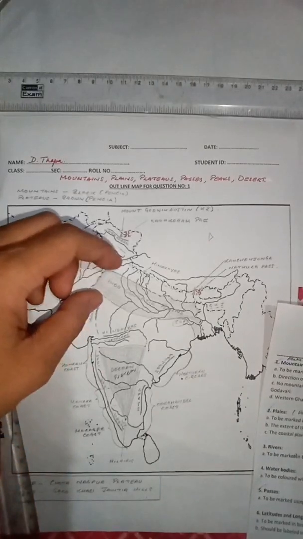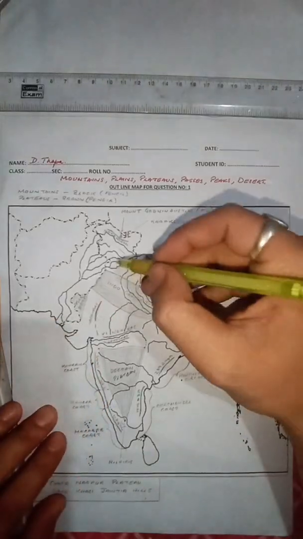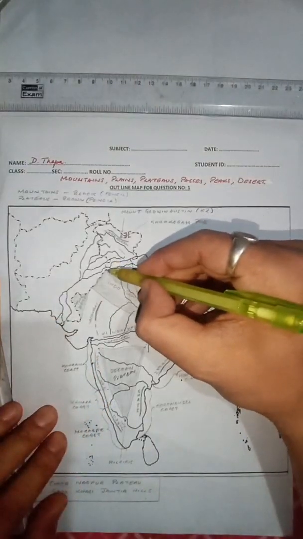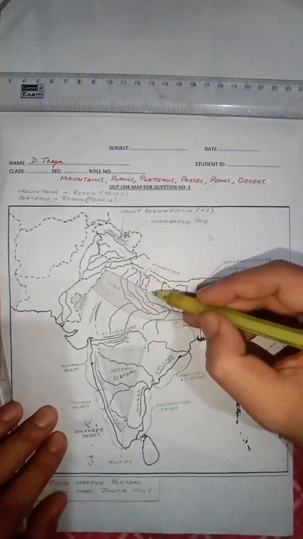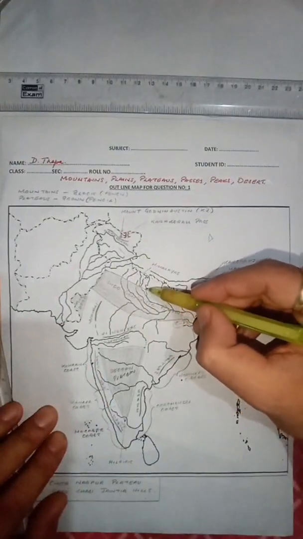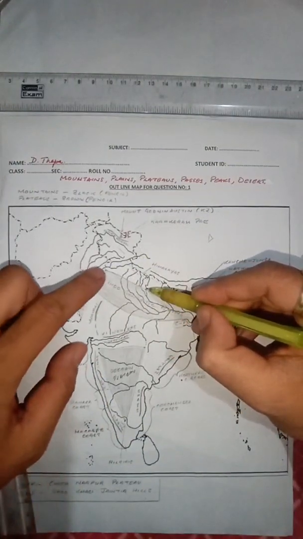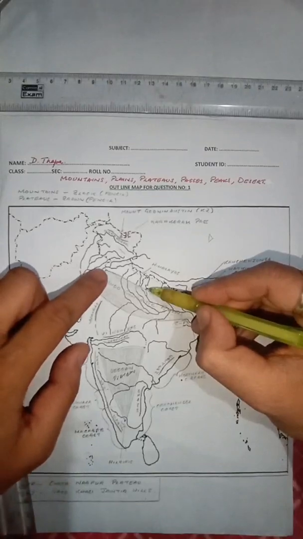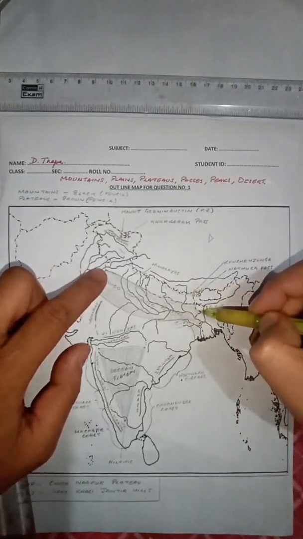The extent of the plain should not exceed the limit. The limit of the plain should not exceed outside. Remember that. If you look at this plain, it starts from here and it joins here in this line, and it goes all the way up till here.